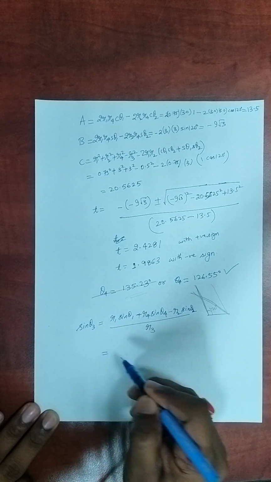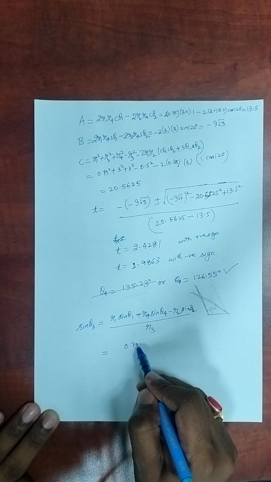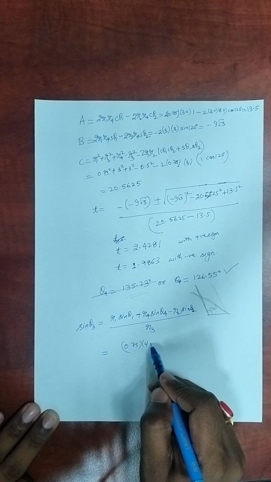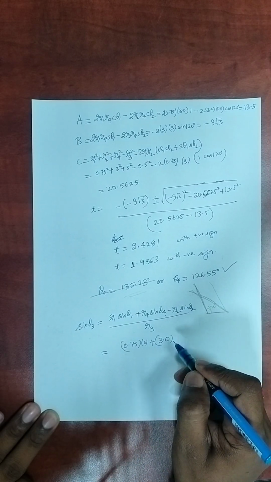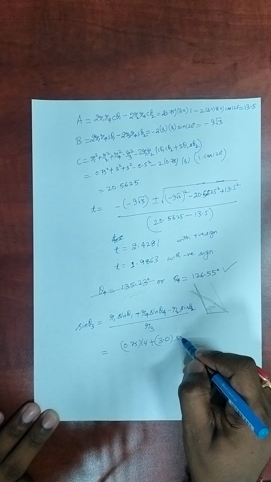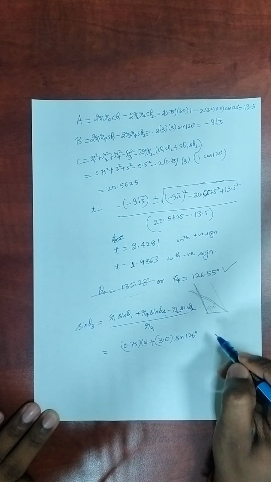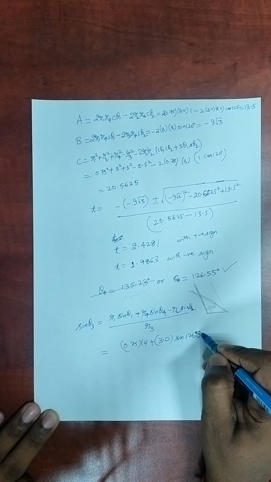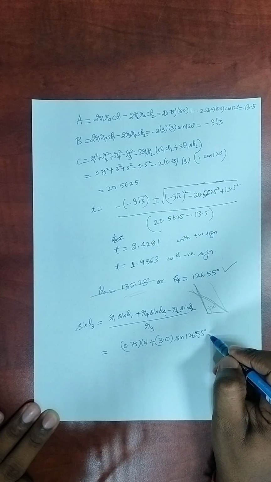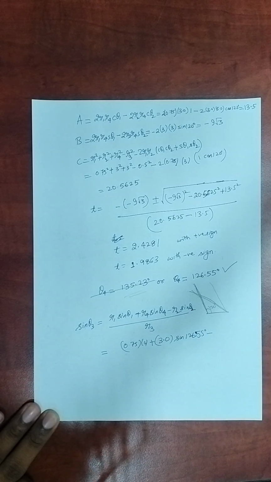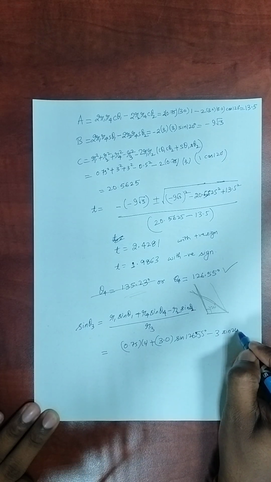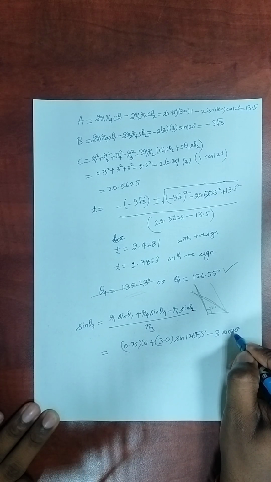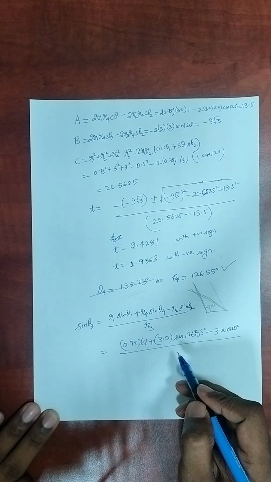If I plug in the values, it is 0.75 into 0 plus 3 into sine of 126.55 degrees minus r2, which is 3, and theta 2 is 120 degrees, divided by r3.